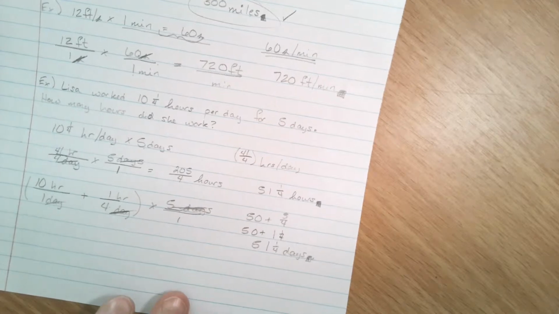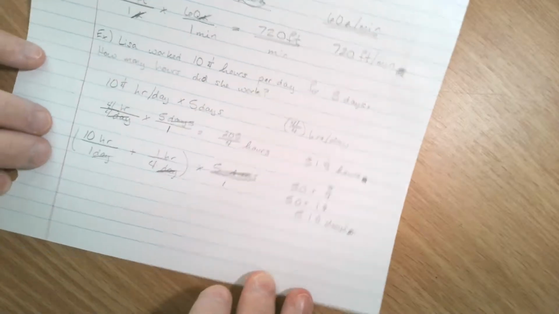All right. So we have, use a new side of the paper.